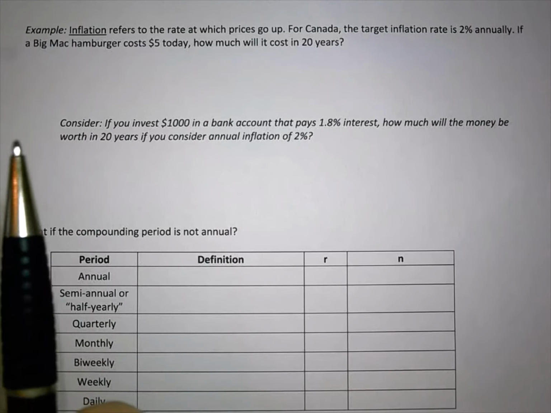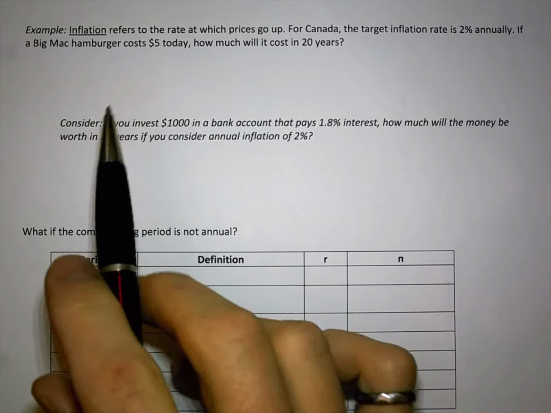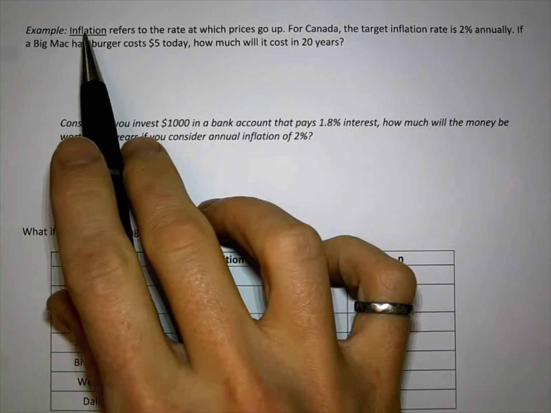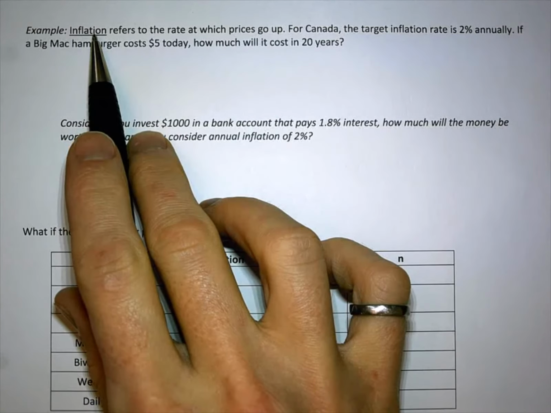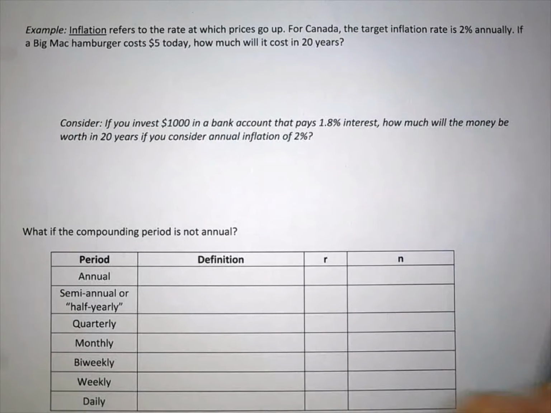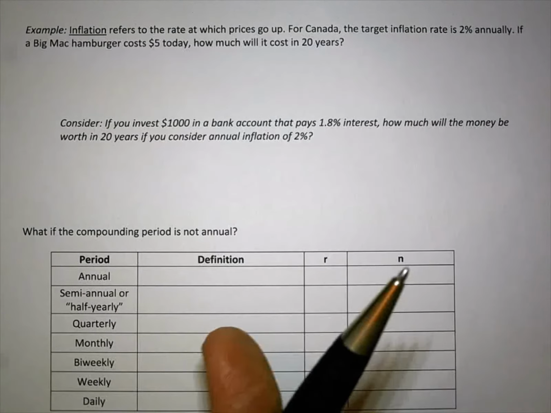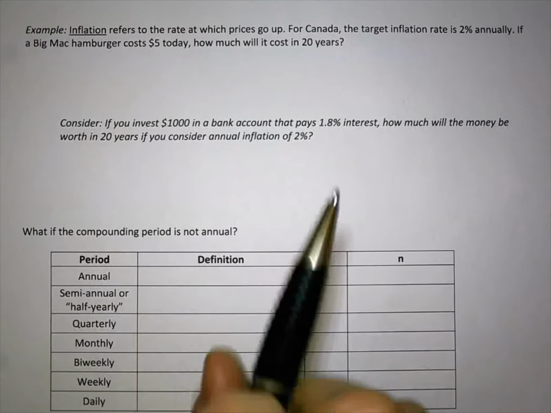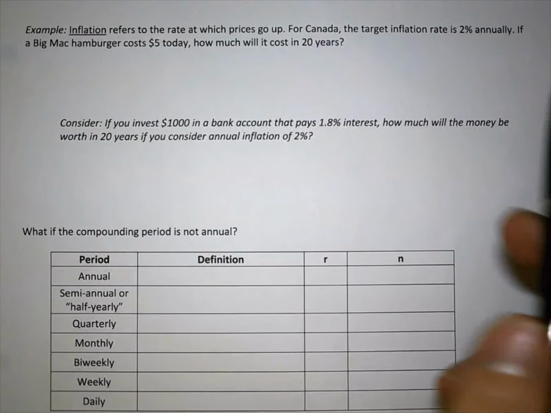Okay, so this next example is another one that teaches us a lesson about finance in the world, and that's because it involves inflation. Now, inflation is the rate at which prices go up. As you know, over time, things get more expensive. You hear that old story, oh, in my grandfather's day, they could buy a chocolate bar for 5 cents. And obviously, prices have gone up, and that's called inflation.